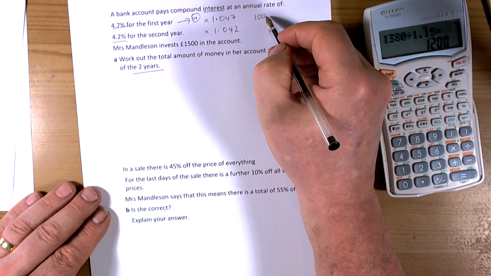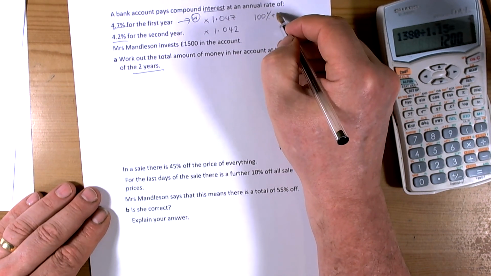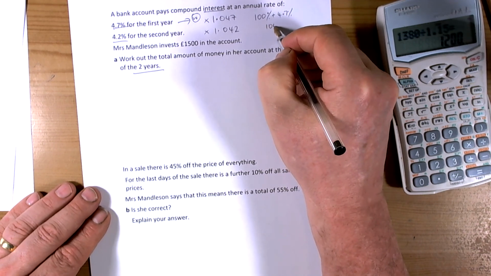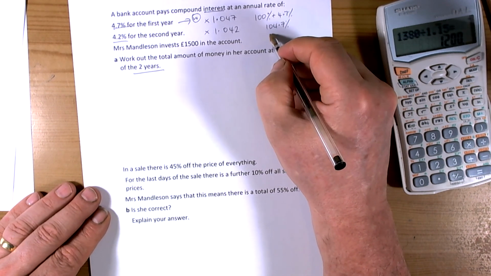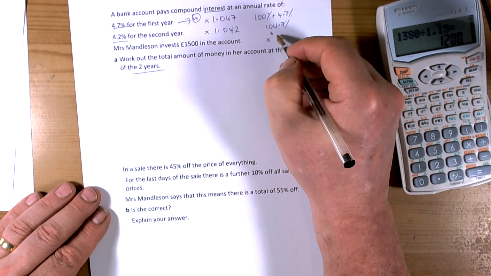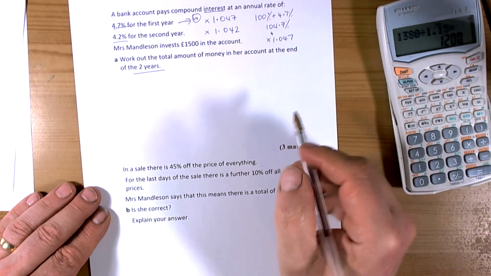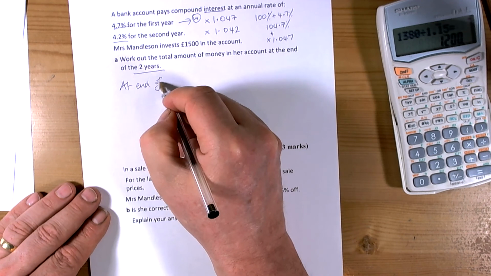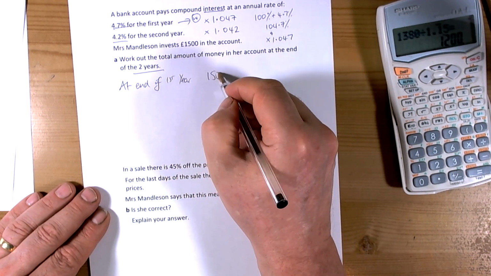Again, be careful with percentages that are decimals. Think of what's happening. You had 100% of your investment originally, you added on 4.7%, so that gave you 104.7% at the end of the year. And because we want a percentage multiplier, we divide by 100, hence the reason we get 1.047. So at the end of the first year, we had £1,500 originally.